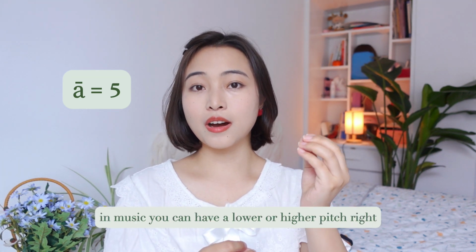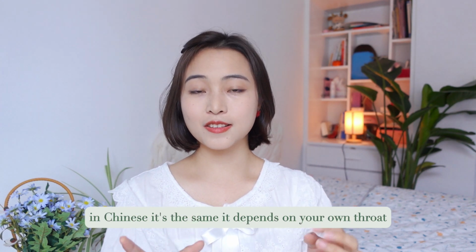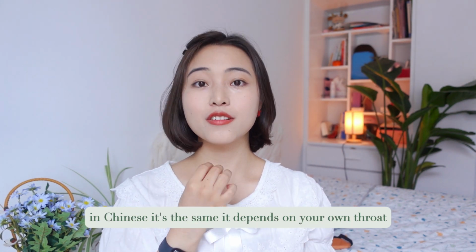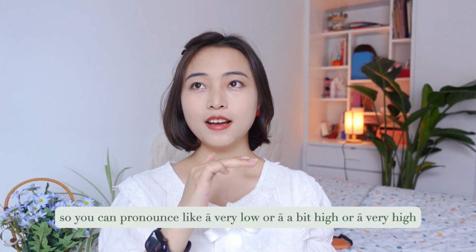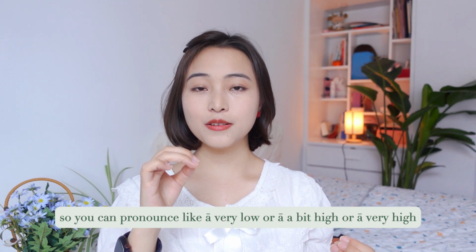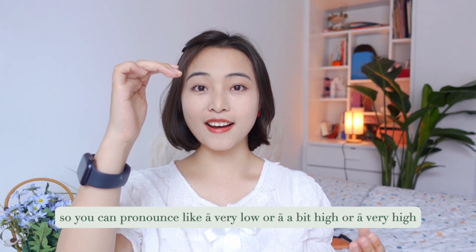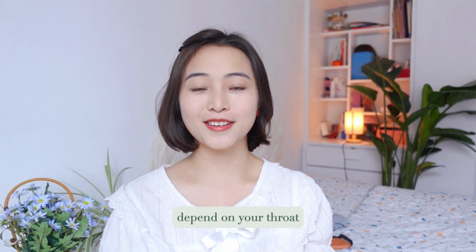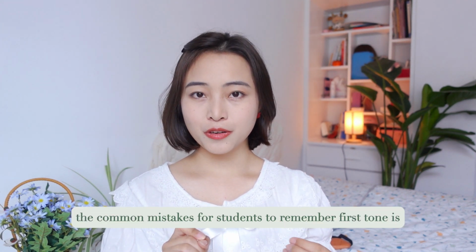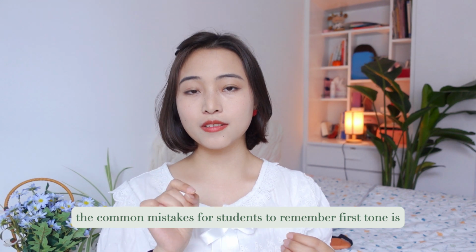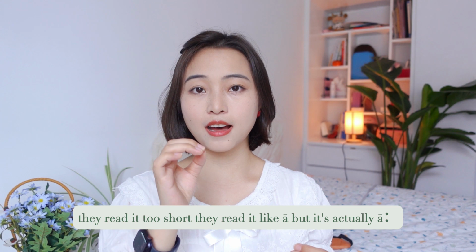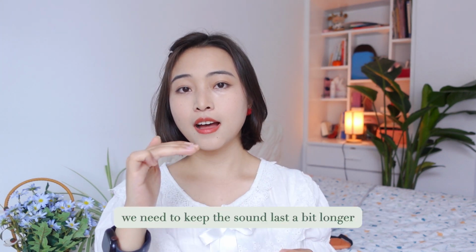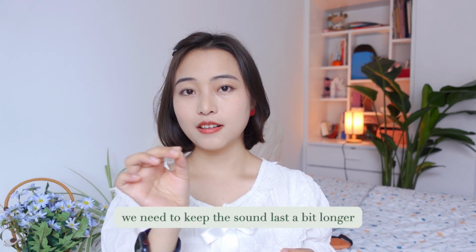You might ask, in music, you can have a lower or higher pitch, right? In Chinese, it's the same. It depends on your own throat. So you can pronounce like very low, or a bit high, or very high. Depends on your throat. The common mistake for students to remember first tone is they read it too short. They read it like that, but actually we need to keep the sound last a bit longer.